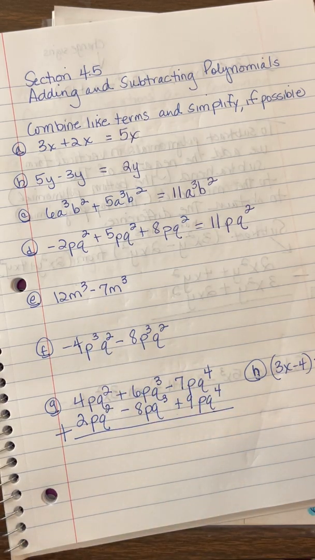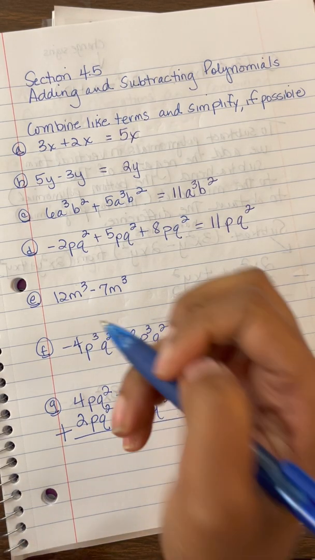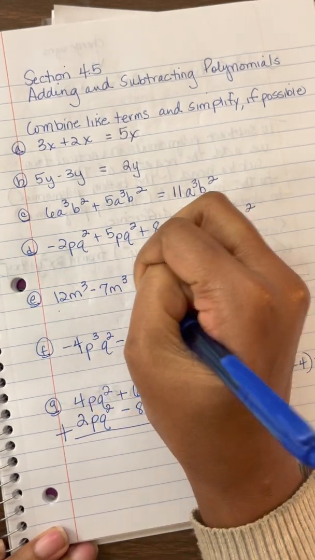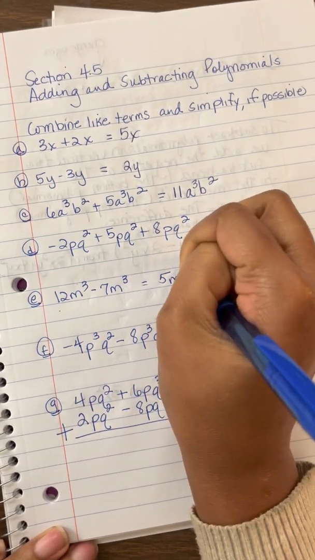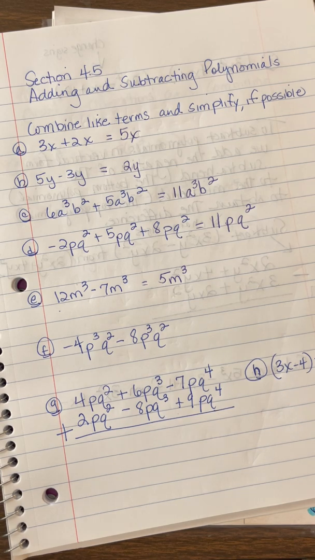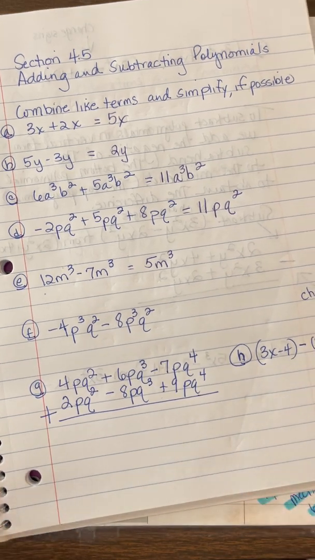E, 12m cubed minus 7m cubed. 12 minus 7 is 5m cubed. F, negative 4p cubed q squared minus 8p cubed q squared.